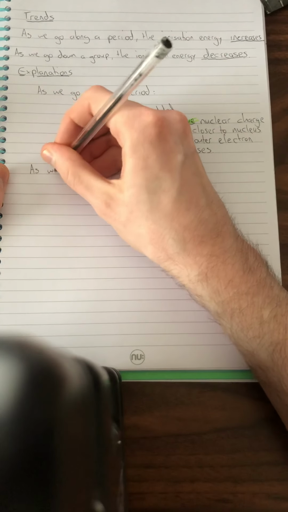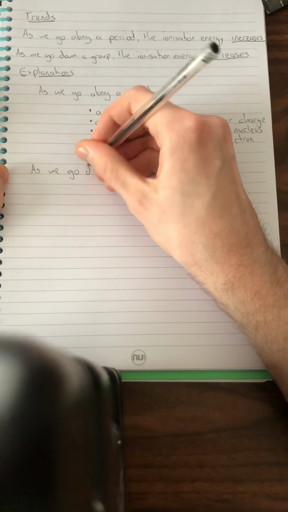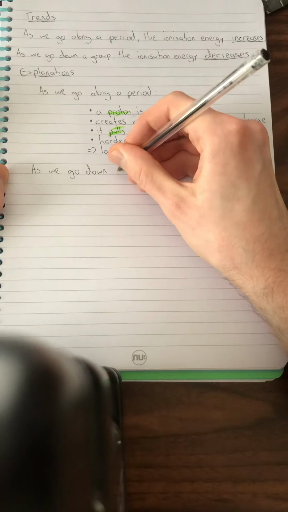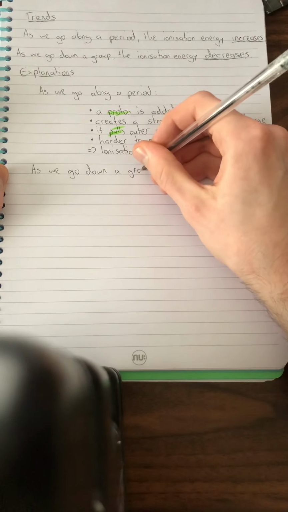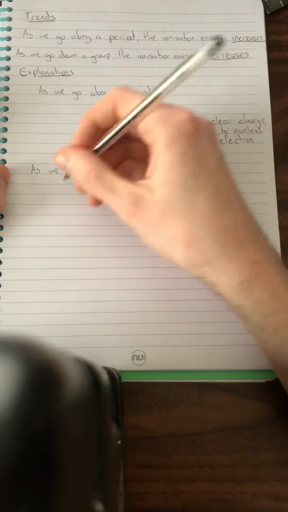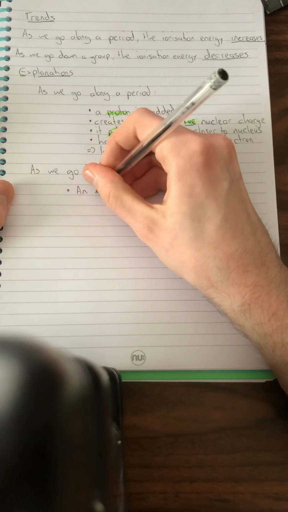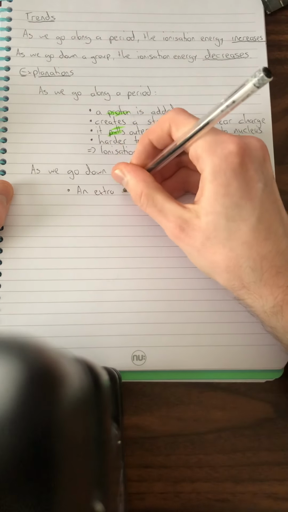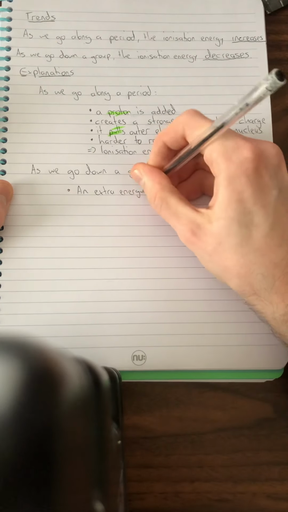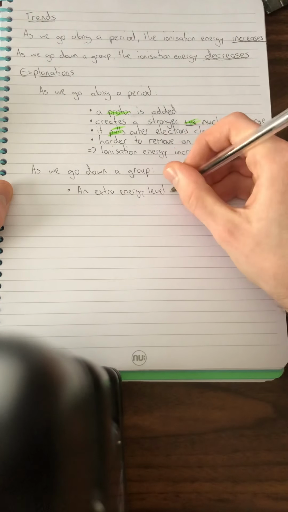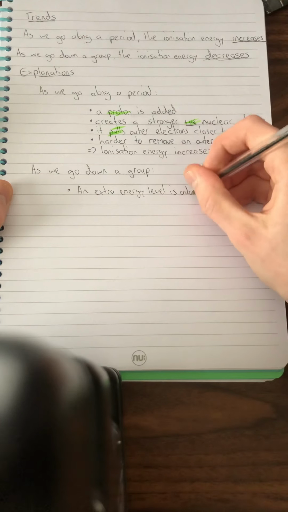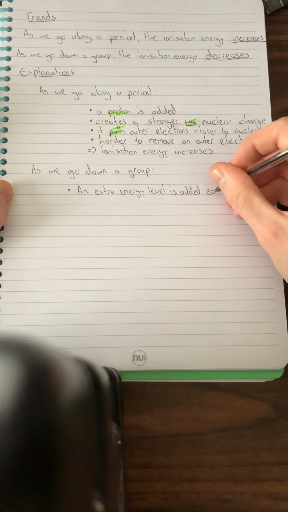Now, as we go down a group, what happens? Well, an extra energy level is added each time.